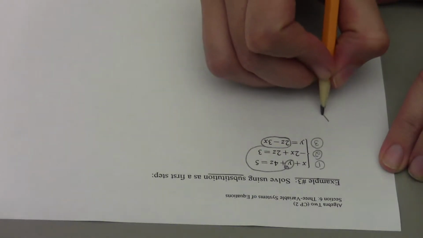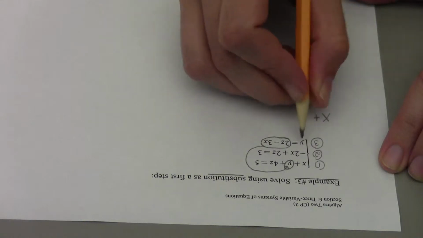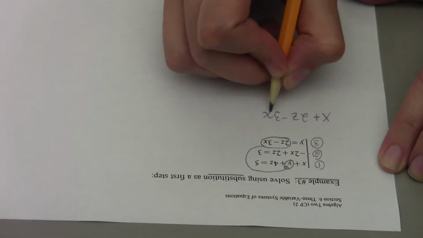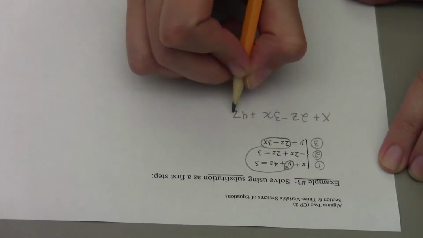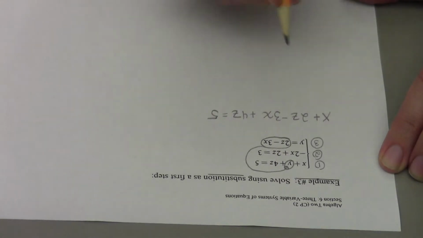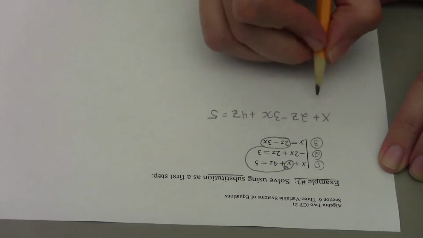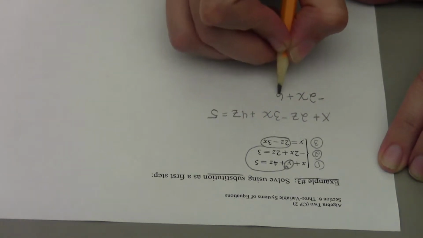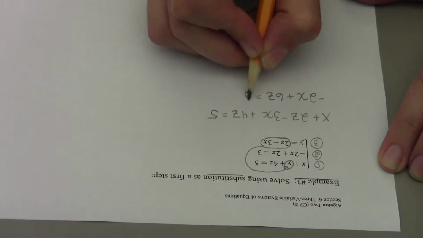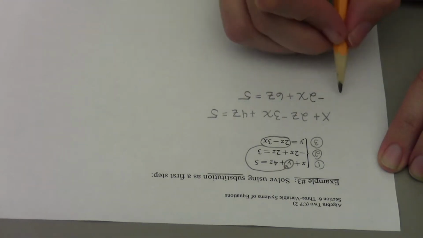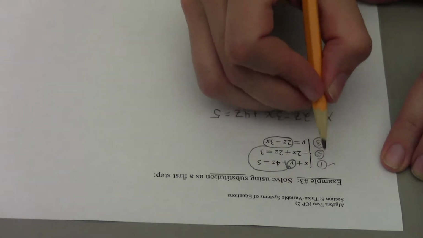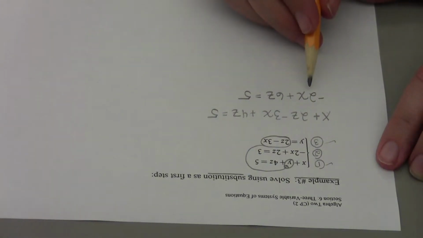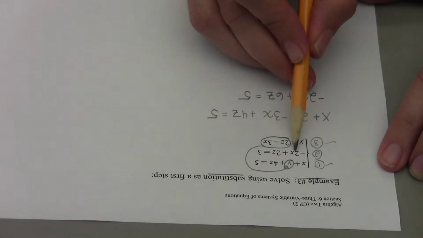Let me take a look at that first equation. It becomes x plus, instead of y, let's write our 2z minus 3x plus 4z equals 5. I'm going to clean that up right now, combine those like terms for negative 2x, combine those z's for 6z equals 5. So that's my first equation. So I've used my first equation, I've used my third equation. I've created 2 variables.